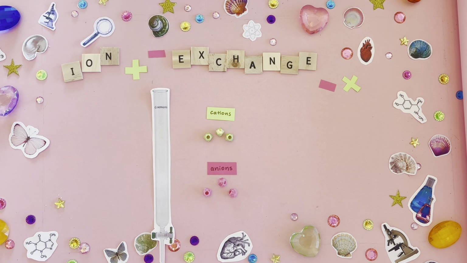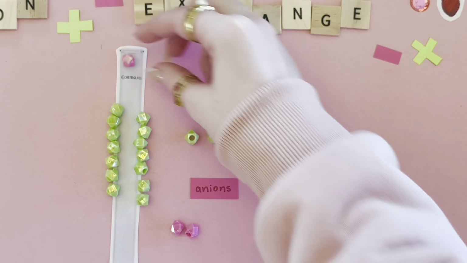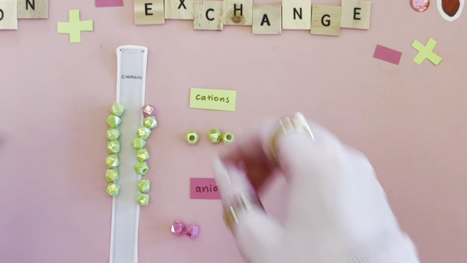Ion exchange chromatography separates molecules based on their overall charge at a given pH. The resin inside the column carries charged groups, either positive or negative, and proteins with the opposite charge will stick to it more strongly. When you load a protein mixture onto the column, some proteins bind tightly, some bind weakly, and some don't bind at all, depending on their charge.